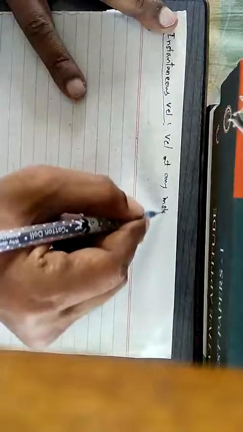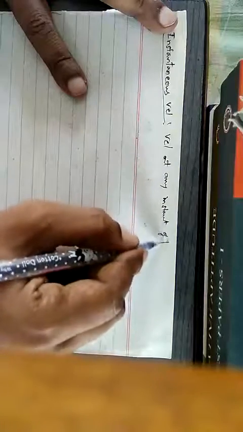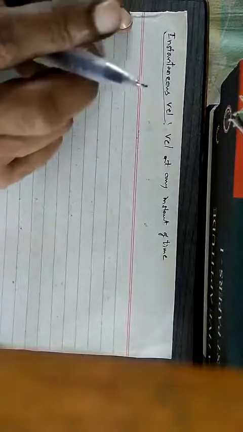Instantaneous velocity. Instantaneous velocity means velocity at any instant of time. At any instant you look at the watch and see it. In a car, the speedometer gives instantaneous velocity. Whenever you look at the speedometer, the speed it shows is the speed of the car at that instant. That is why it gives instantaneous velocity.